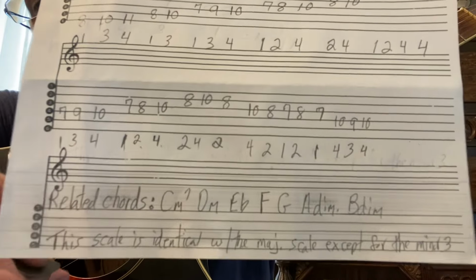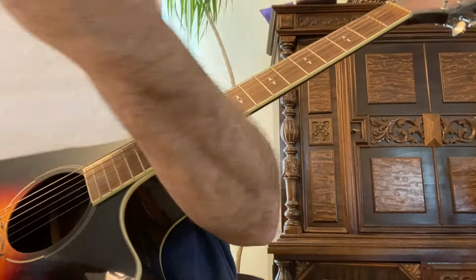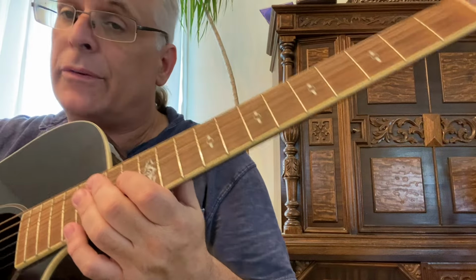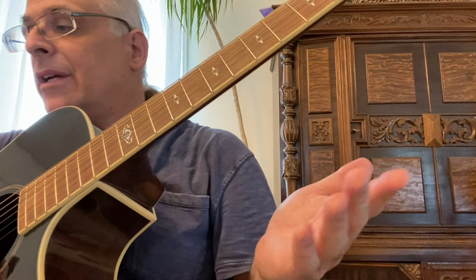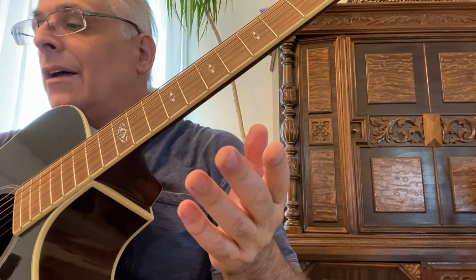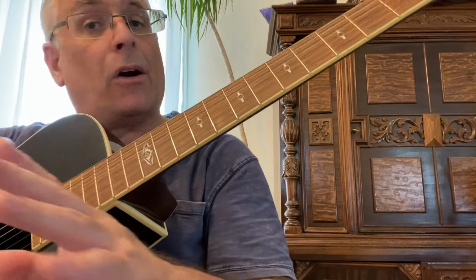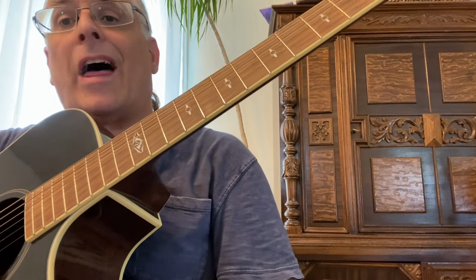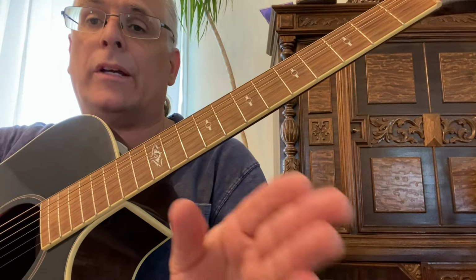Here are the related chords. And remember, the scale is identical with the major scale, except for the minor 3rd. So this can be called a major, the C melodic minor. All melodic minors can be called a major flatted 3rd scale, or Ionian flatted 3rd scale.